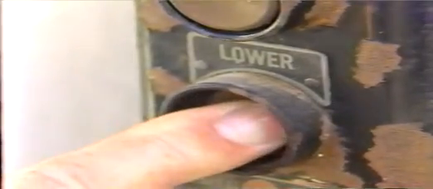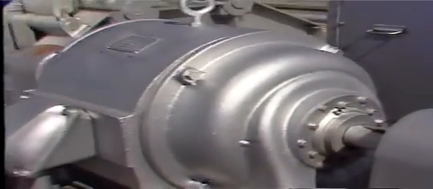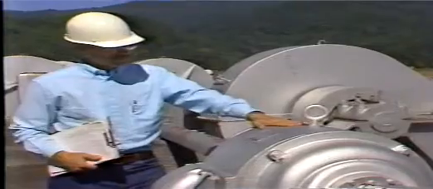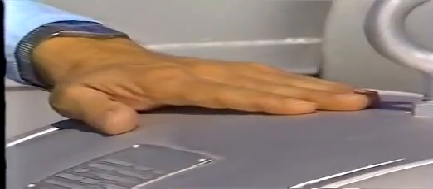Test operation of gates and valves is another way to spot trouble. As the gate or valve is operated, listen for unusual noises. If the motors sound like they're straining against the load, or if you hear unusually loud humming or squealing, problems may exist. Touch the motor. If it's too hot to touch, that may indicate overloading.